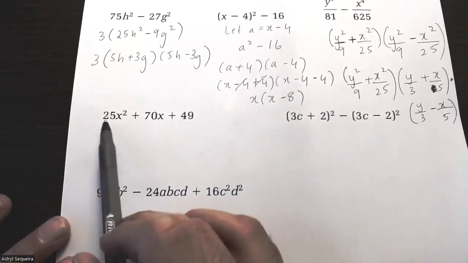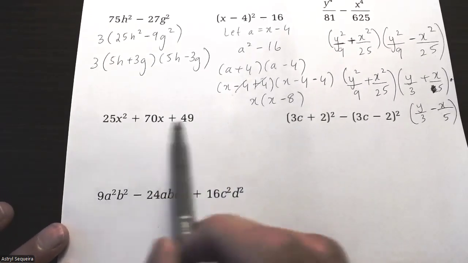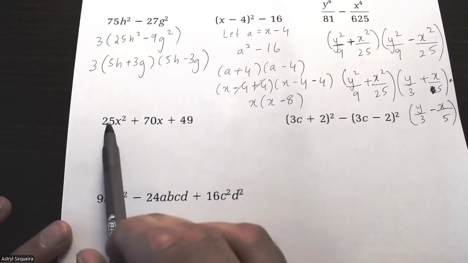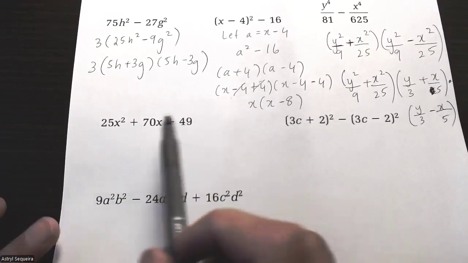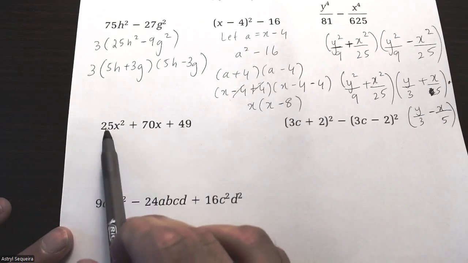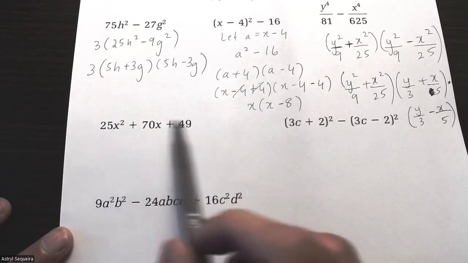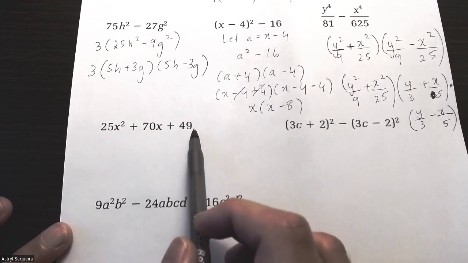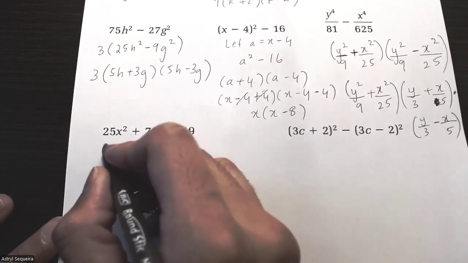Okay, next question here. This looks like a complex trinomial, but it's actually a perfect square. You could do it like a complex trinomial, but doing the man method would take extremely long to figure out the numbers because they're so huge. But if this is square rootable, this is square rootable, we can try perfect square.